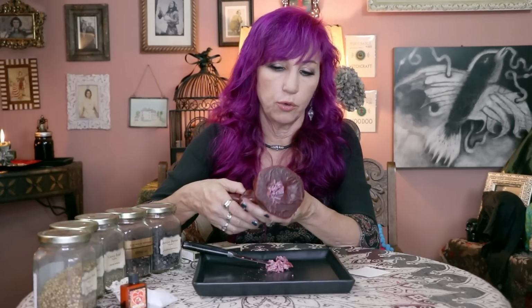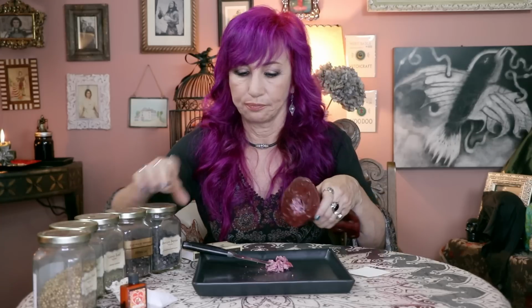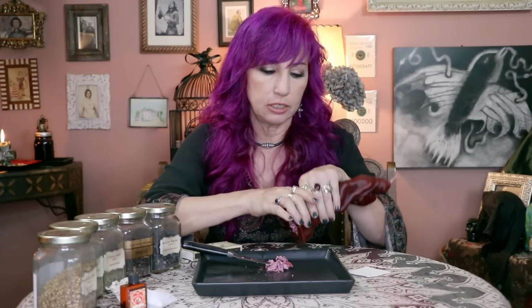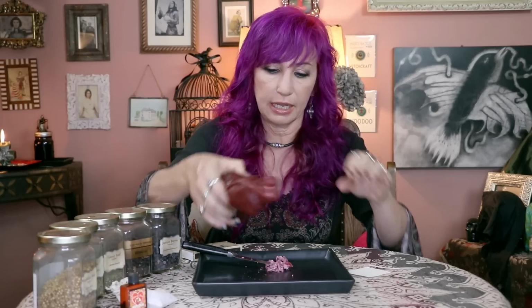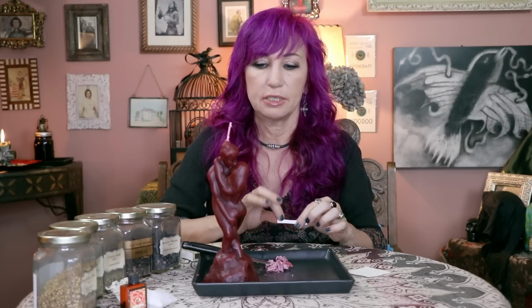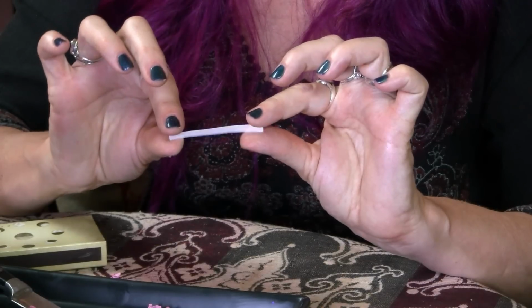Once we've made that hole, we're now ready to load our candle. So what we're going to use is a tiny bit of each of these herbs. We're also going to add our personal concerns, and we're also going to add our petition paper. So let's start with our petition paper. Let me set the candle down for a second. Our petition paper, we're not going to use a big piece of paper for our petition because we've got to fit it in that little tiny hole. So we're going to use a little tiny piece of paper for our petition, right?